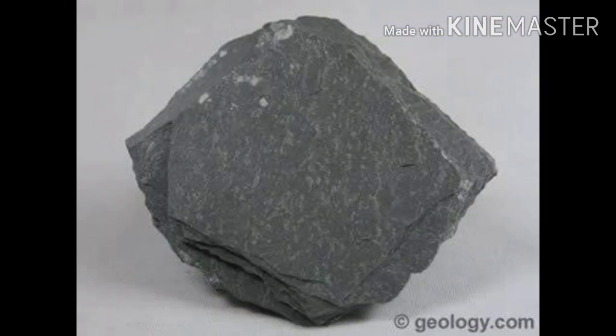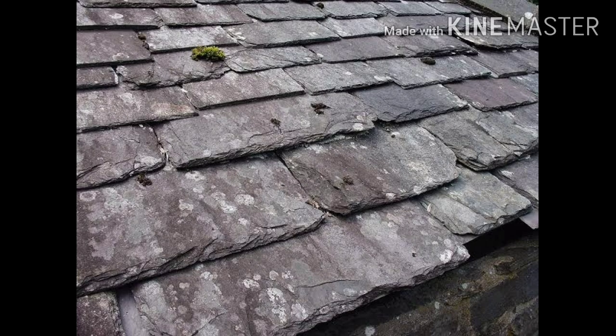Now, let us know about slate. Slate is also a kind of rock. Slate actually is a fine grained, foliated, homogeneous metamorphic rock derived from an original shale type sedimentary rock composed of clay or volcanic ash through low grade regional metamorphism. Metamorphism means change. It is the finest grained foliated metamorphic rock.